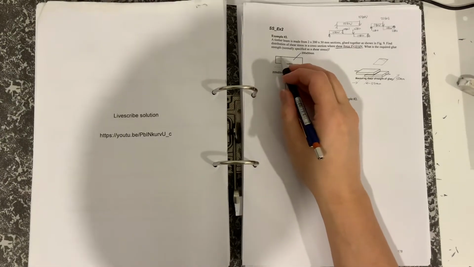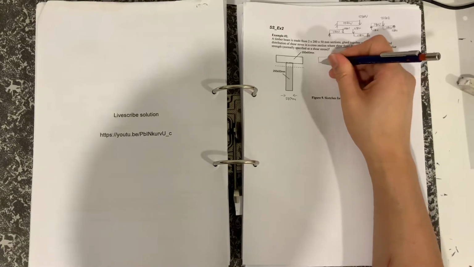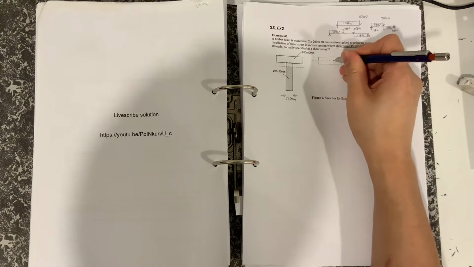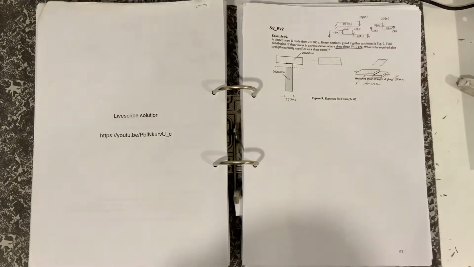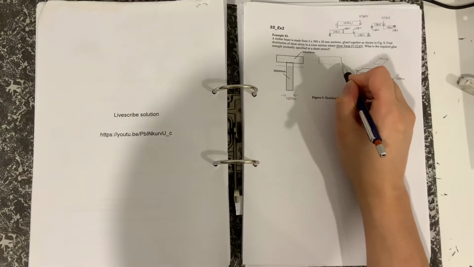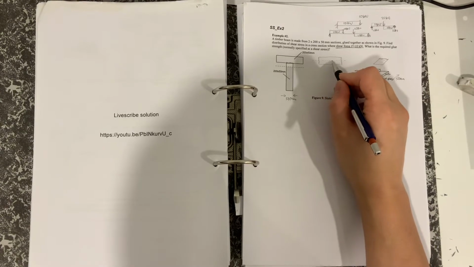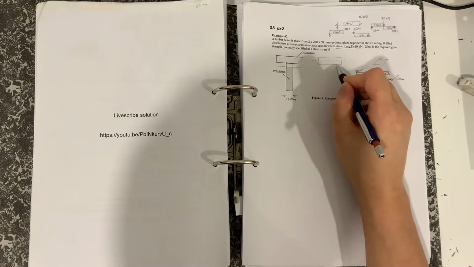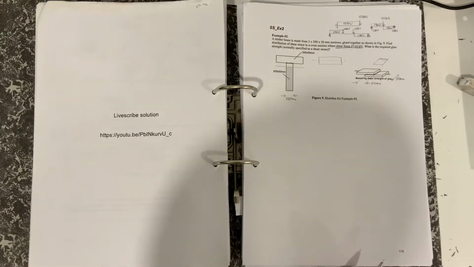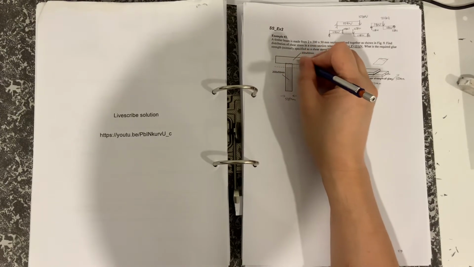So we could work out the second moment of inertia of this bit, taking it out by itself. And we know that's going to be 1/12 BD cubed, so 1/12 times 20 times d cubed, and that is the second moment of inertia of this section here. Now I'll just draw that down there, okay.